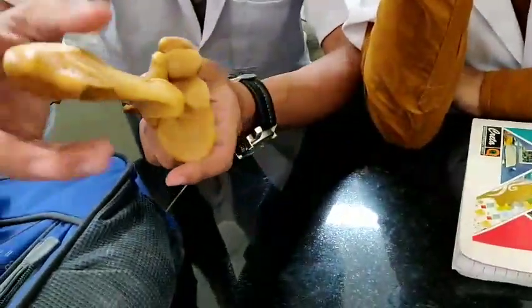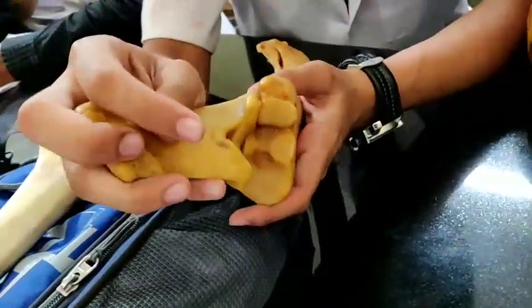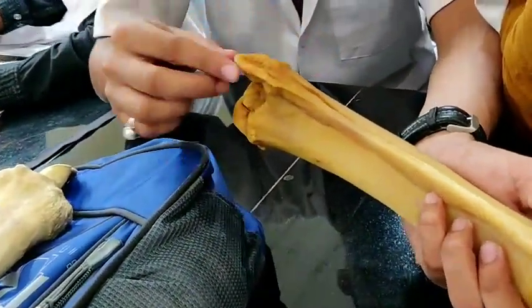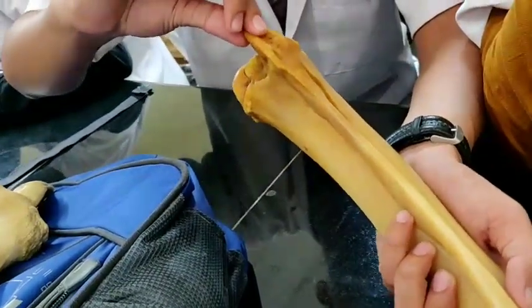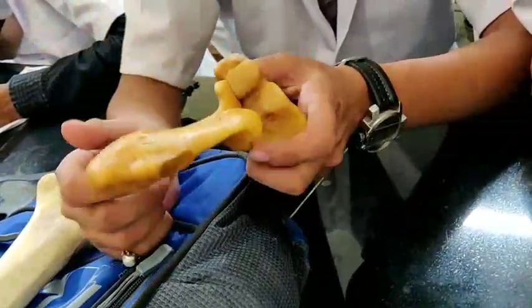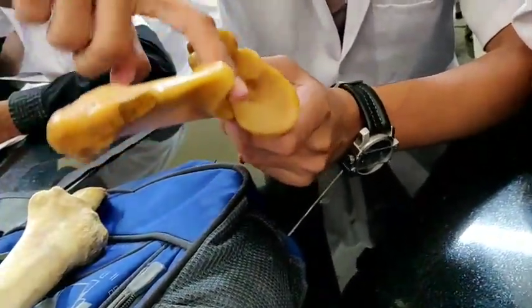Now let's come to the ulnar bone. Let's talk about the proximal extremity first of all. The proximal extremity is fully developed as compared to the distal extremity. The distal extremity is just fused with radius and has a styloid process. The proximal extremity is composed of two parts: the olecranon process and the semilunar notch.